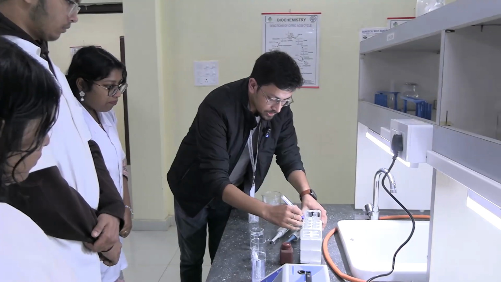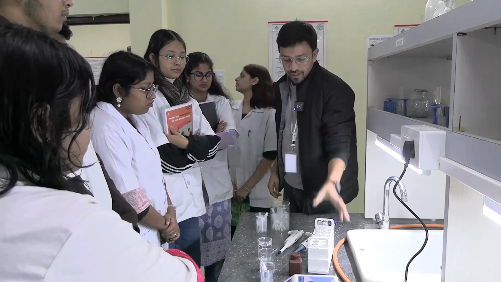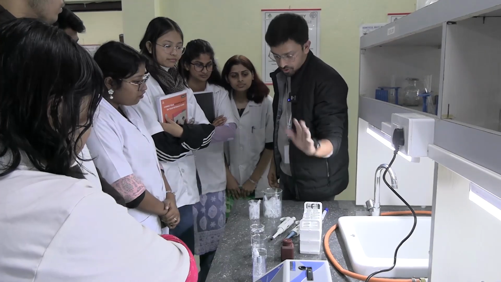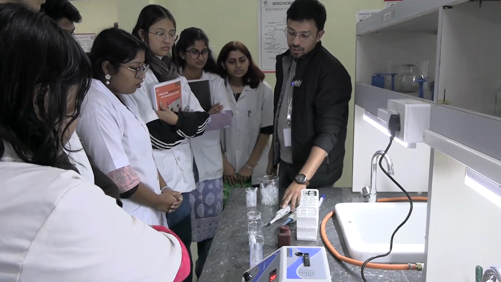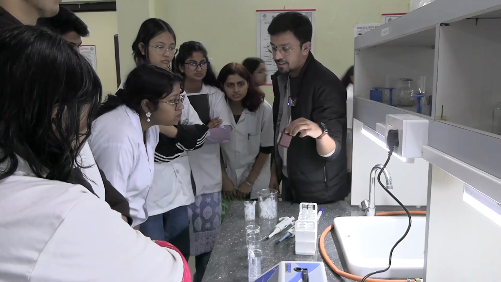3 test tubes, mark them with B, S and T. Let's say this is B, S and T. We have taken 3 test tubes. Okay, this is blank, standard and test. What we will do, first we will add 1 ml of enzyme reagent. Which one is the enzyme reagent? This is the enzyme reagent.